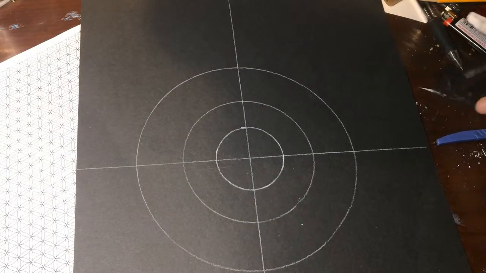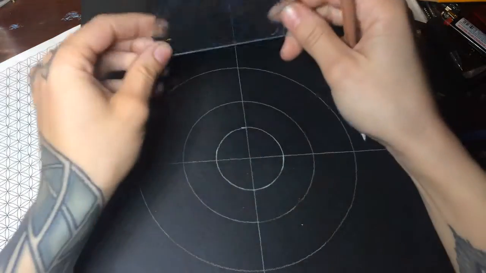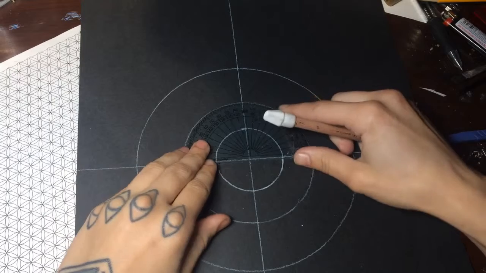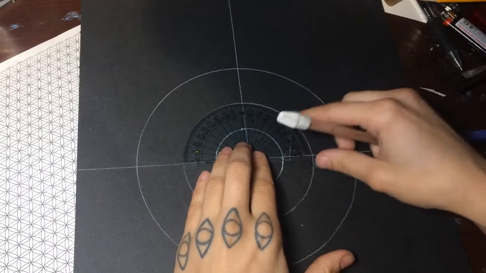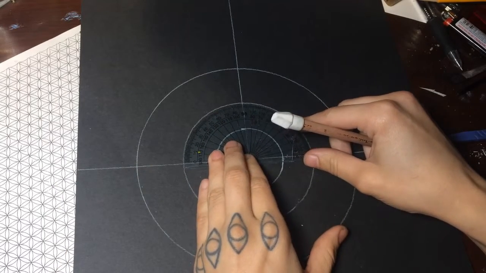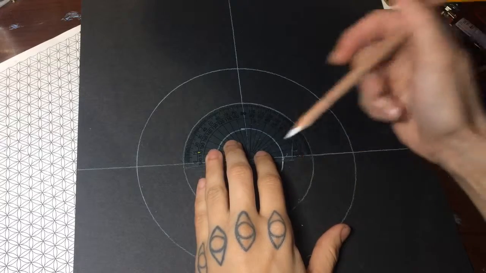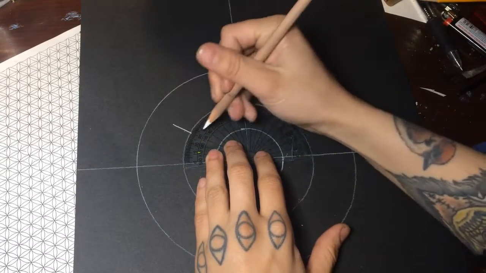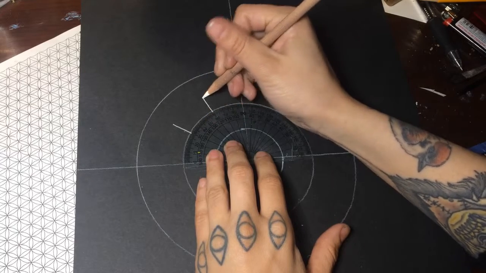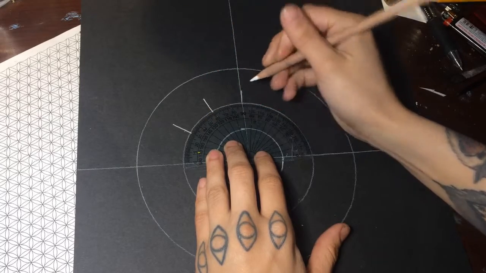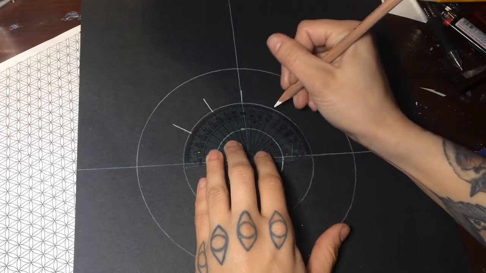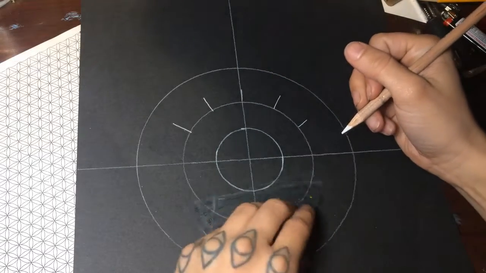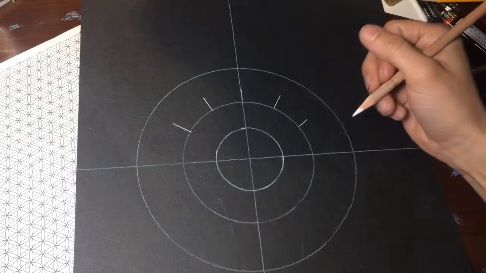Let's see, where'd my little guy go? Again, you don't need this, it's just like a little protractor guy. But I use it to mark out degrees. For me, 30 is a good one, so I go every 30 degrees: 10, 20, 30, mark it. 40, 50, 60, mark it. 70, 80, 90, mark it. Actually, I can just do that.